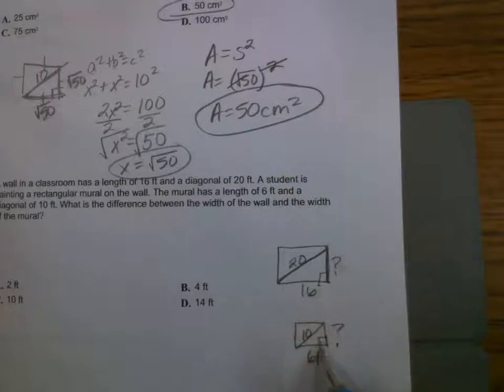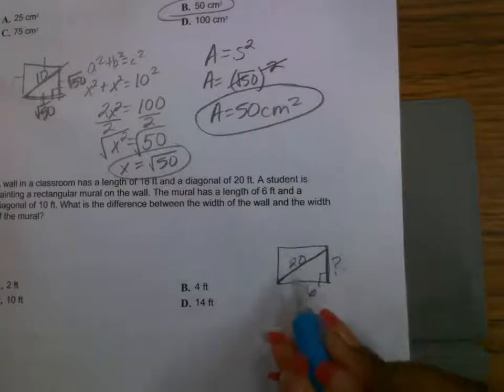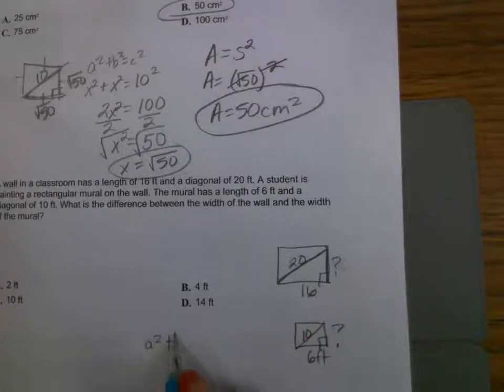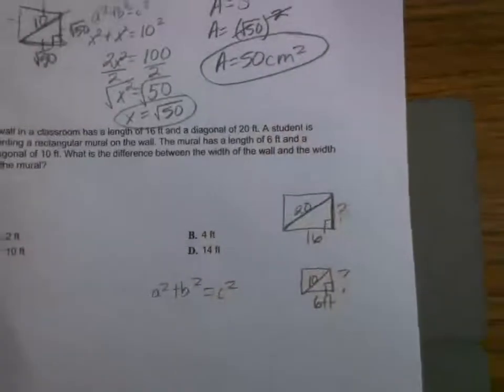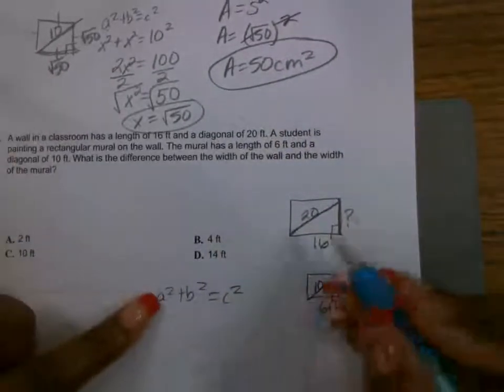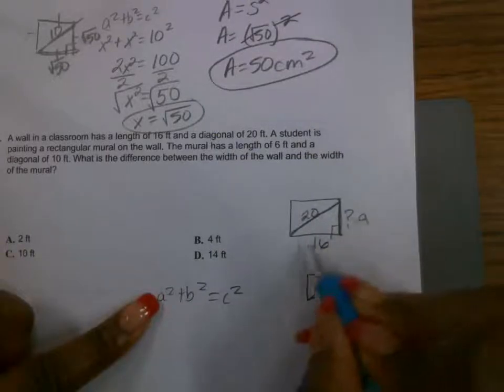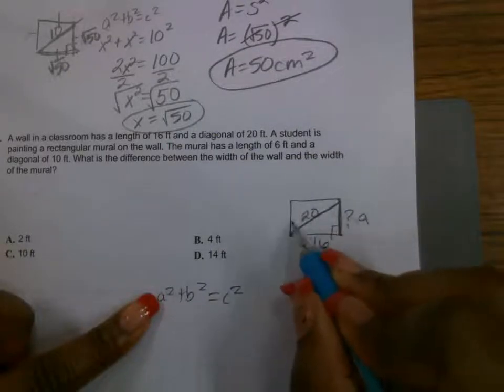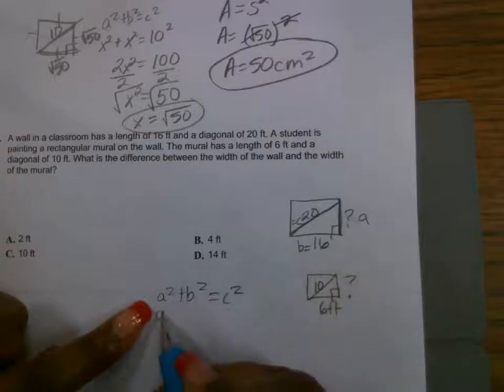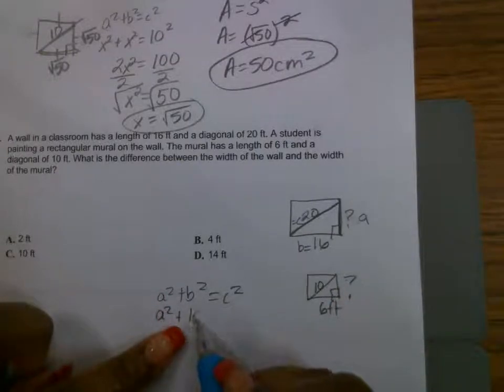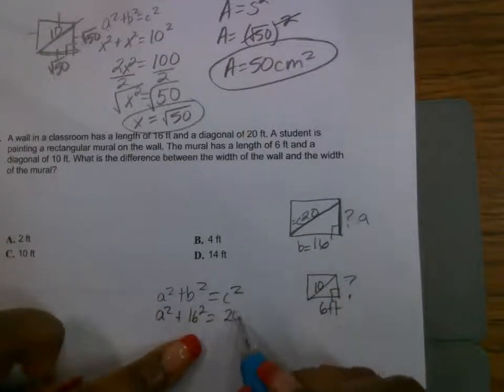These are both right triangles. So I'm going to use the Pythagorean Theorem for both. So let's do this first one. We got a squared plus b squared equals c squared. Slide this up a little bit. And remember, this side is my A, this is my B, and the slanted side is my C. So A is missing, B is 16, and C is 20.